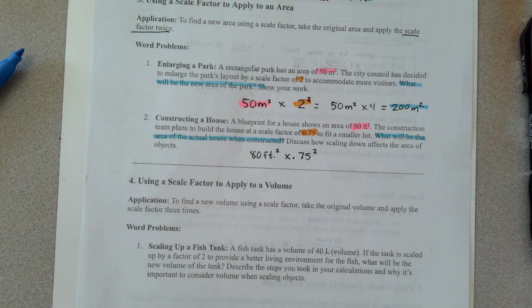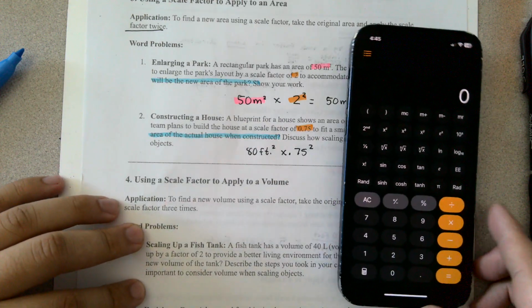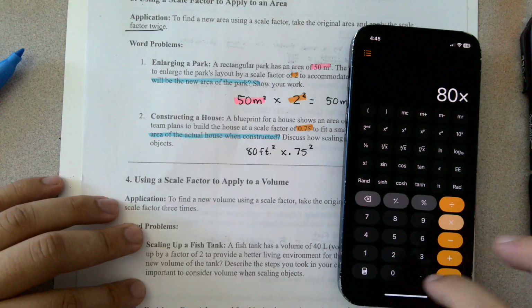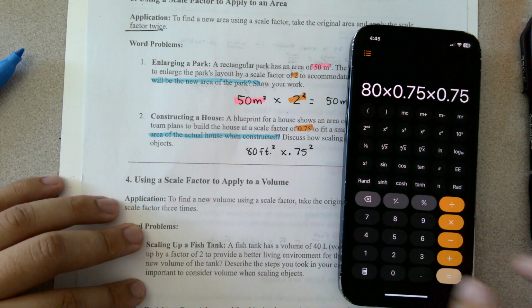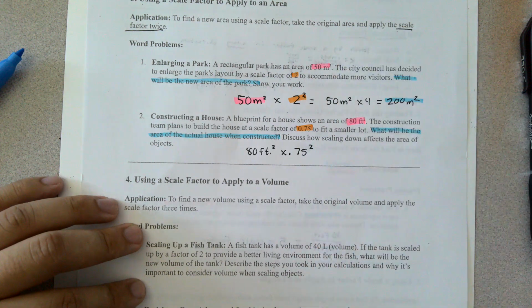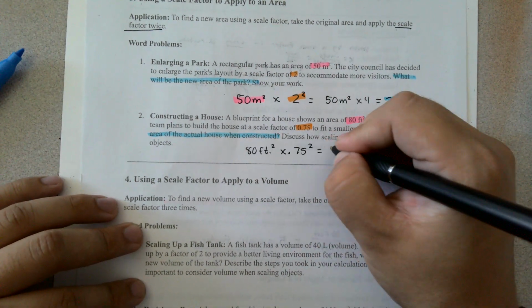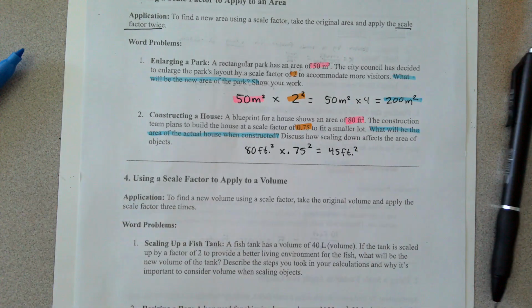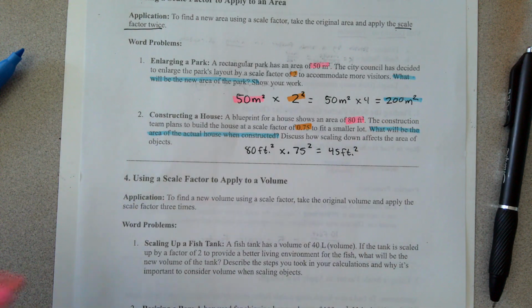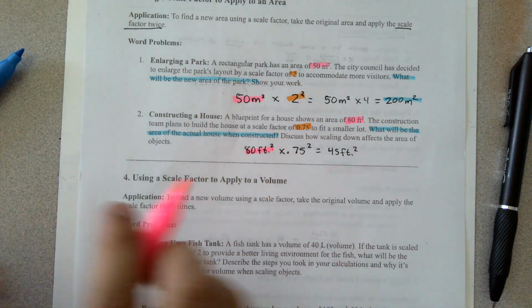First of all, I need to find my calculator. So we're going to do 80 times 0.75 times 0.75. It's going to give us a new area of 45 feet squared. So 80 was our pre-image.